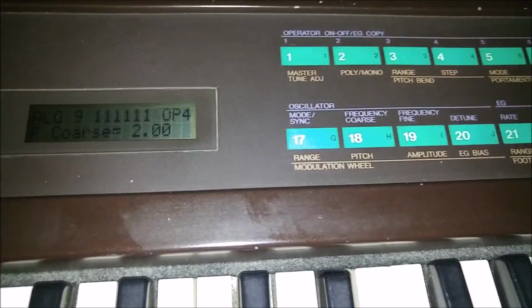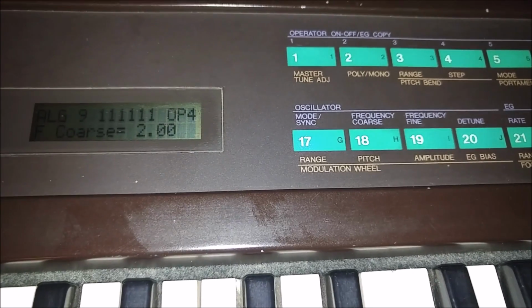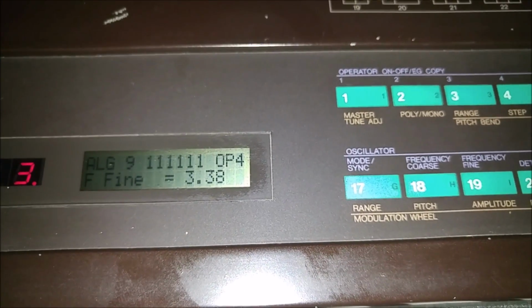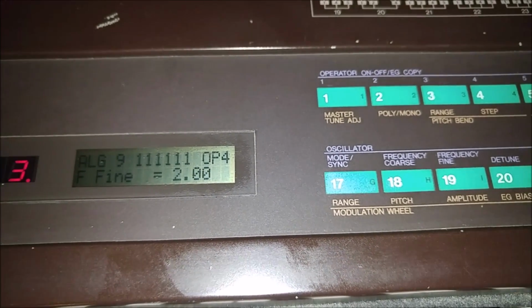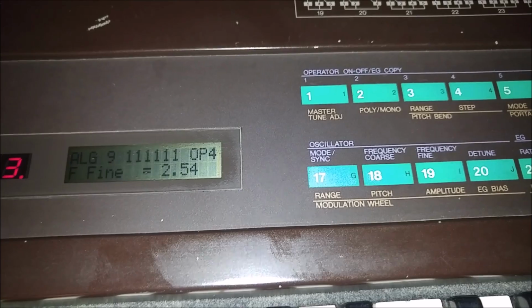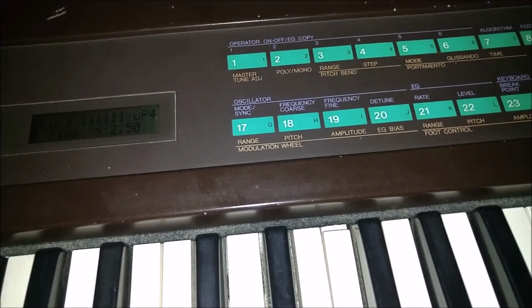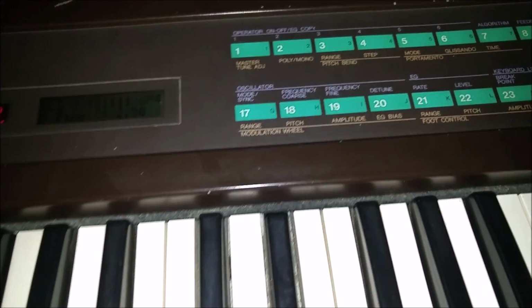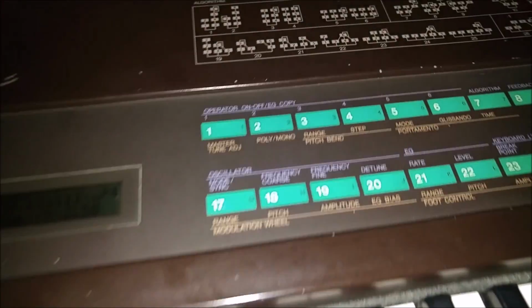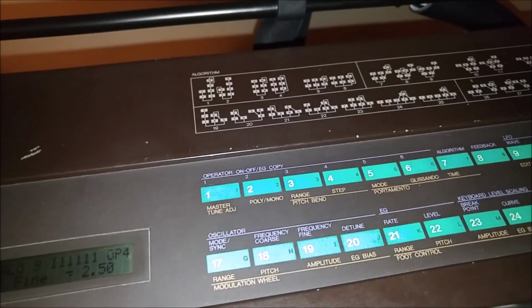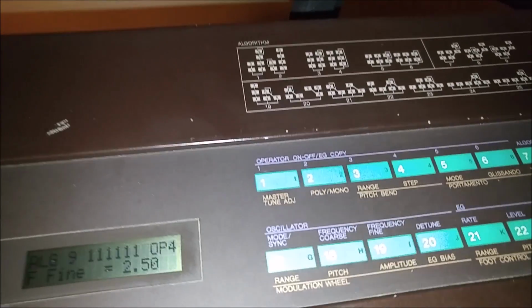Maybe turn it up. Alright, since the other guy's at 1.5, I can turn this guy up to 2.5. I mean, it's not a great sound, right? But at least you're starting to add more operators in. You can start making all sorts of weird, crazy sounds.